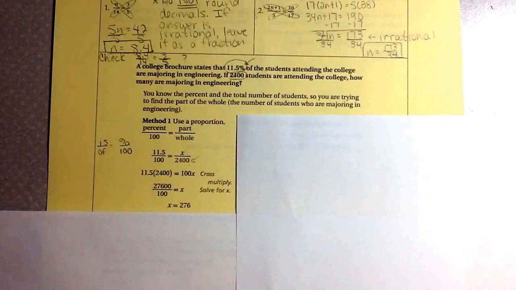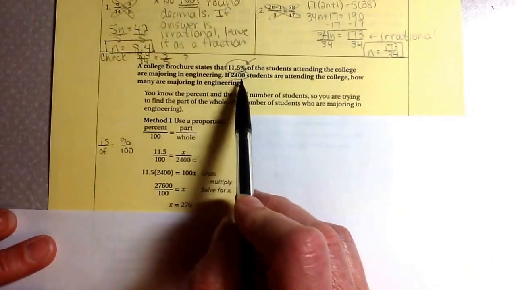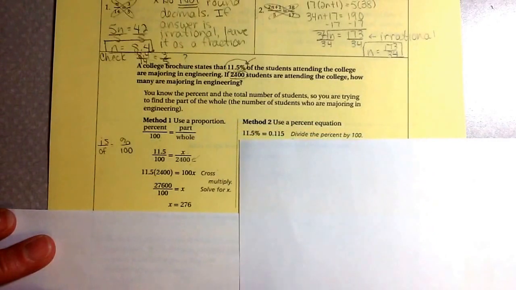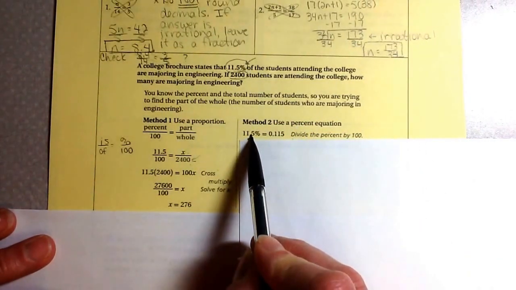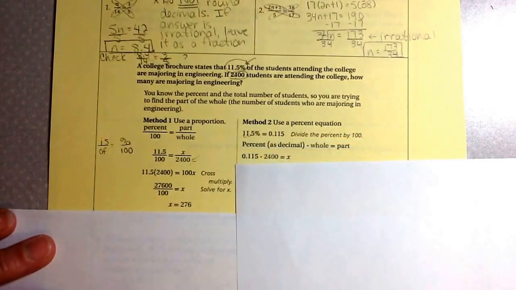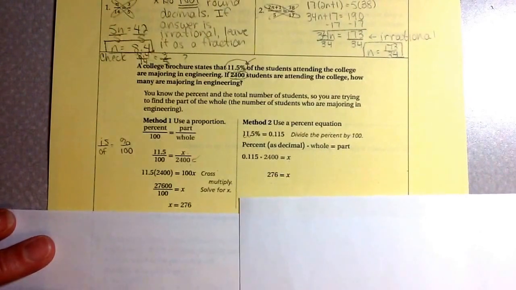And when you solve, you have 276 students. The other method that you could do, since we know that we're taking 11.5% of this, you can just change 11.5 to a decimal. So that would be moving the decimal, like dividing by 100, so you're moving the decimal 2 places. And then we can just multiply that by 2,400, and you'll end up with the same answer.